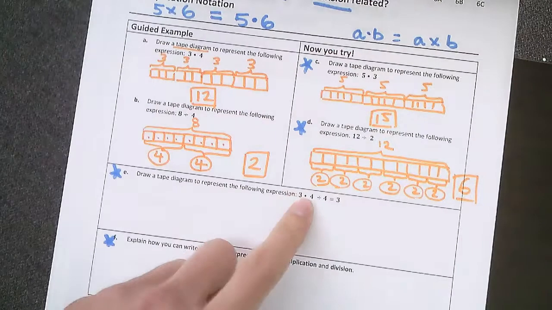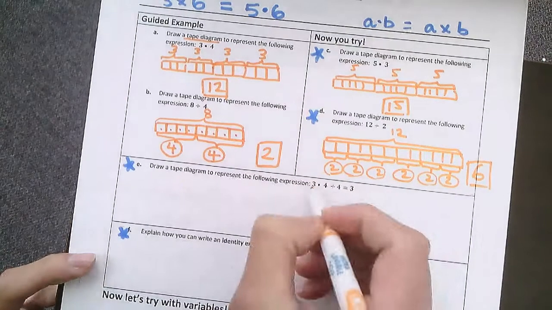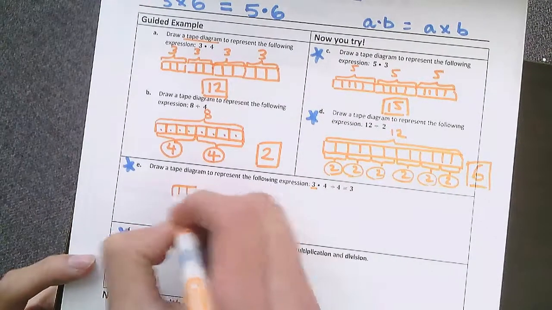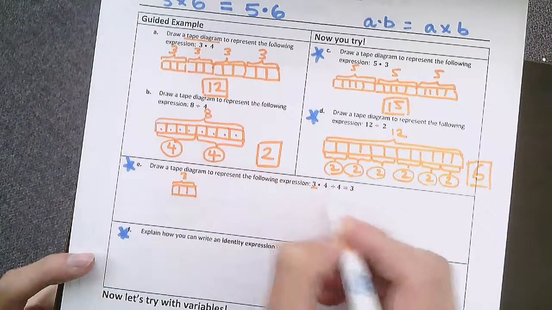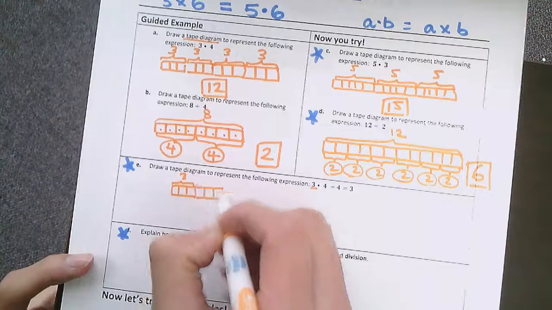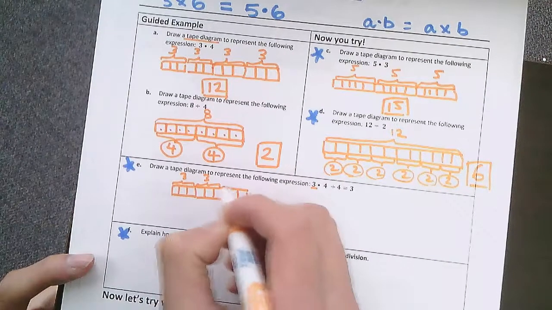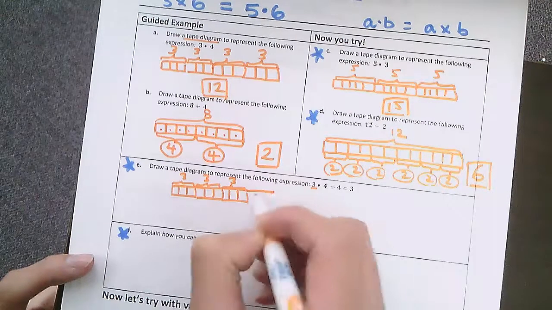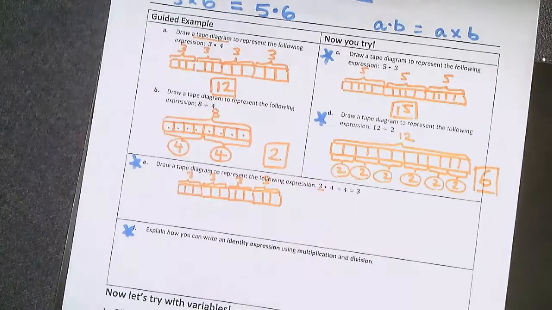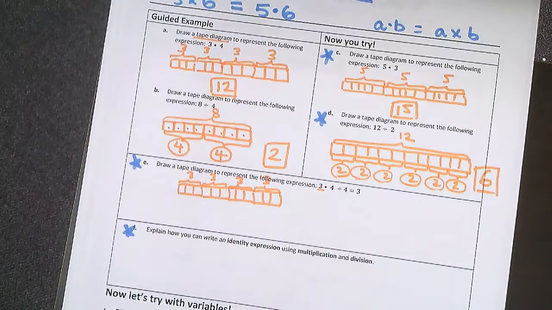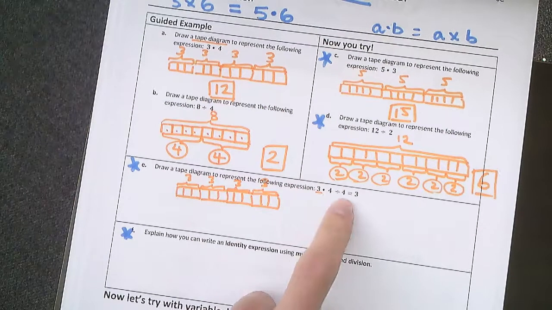Now we're going to do 3 times 4 and then divided by 4. So let's do 3. One group of 3. And we're going to do that 4 times. So here's another group of 3. Another group of 3. And a fourth group of 3. 4 groups of 3. And then we're going to divide all of this into groups of 4.